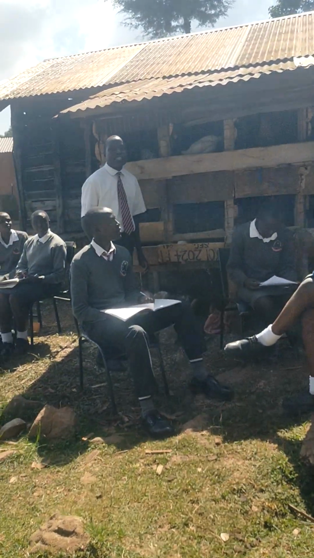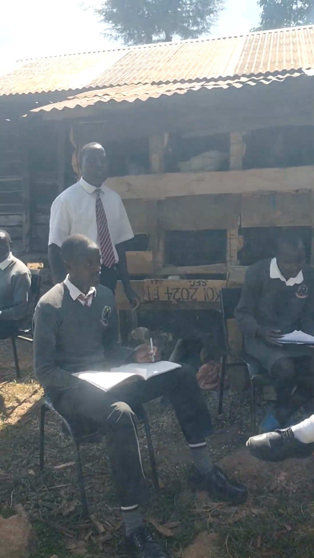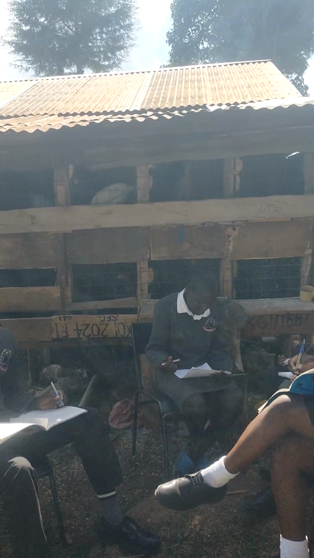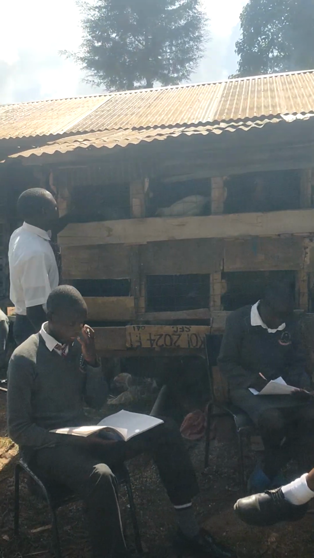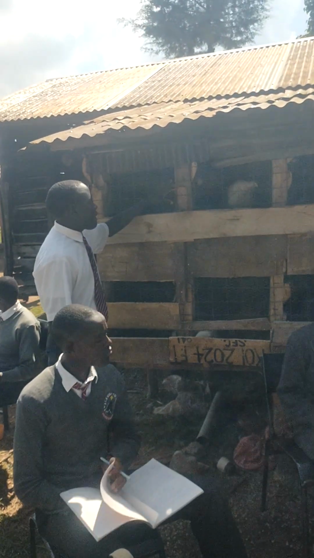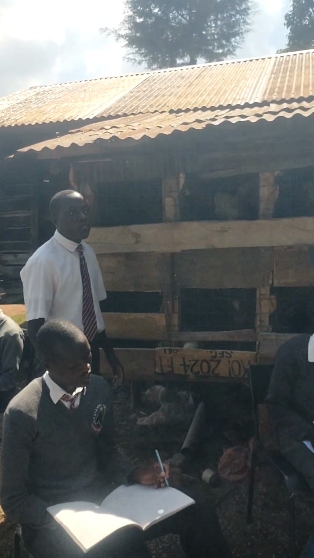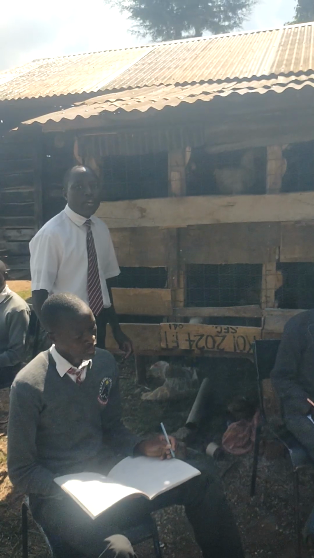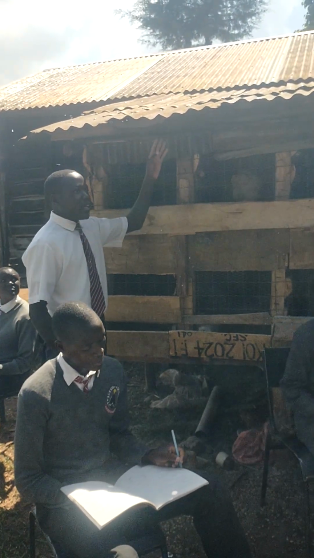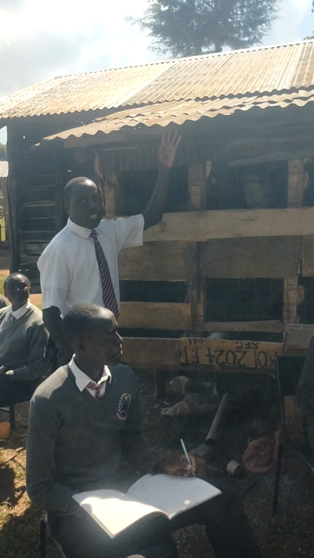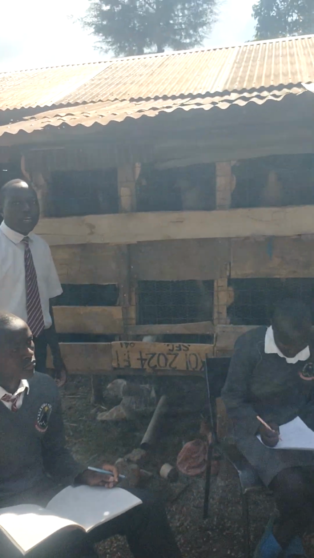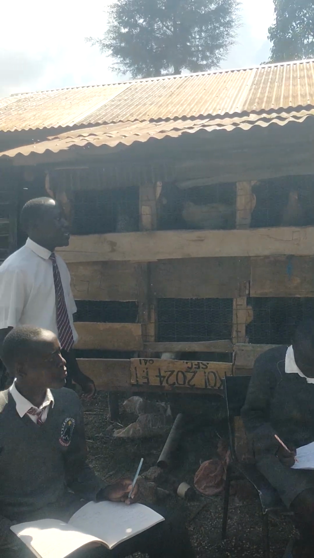I'm going to discuss the structural requirements of a poultry house. First one, it should be properly ventilated. This is why we decided to make the leeward side have a wire mesh so as to allow free circulation of air. The second one, it should have a leak-proof roof. That's why we decided to use a metal sheet as a roof so as to prevent dampness in the poultry house, which can cause diseases.